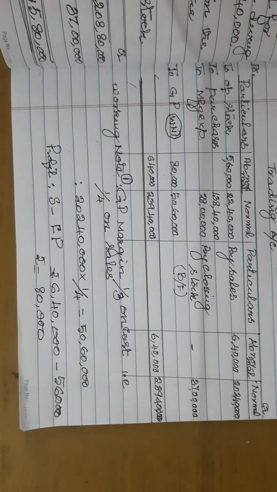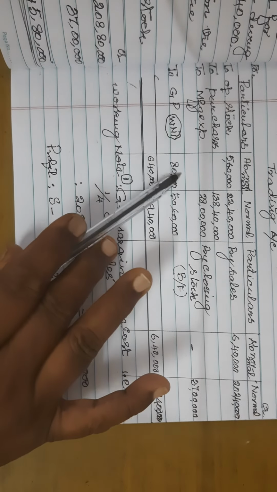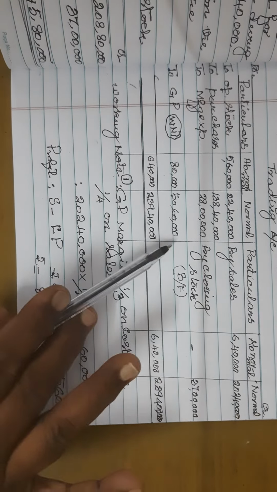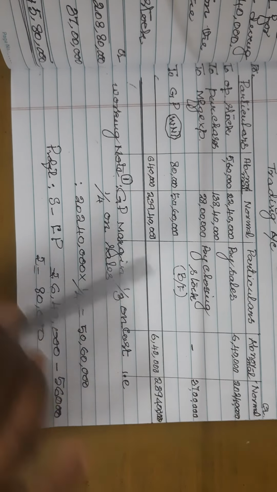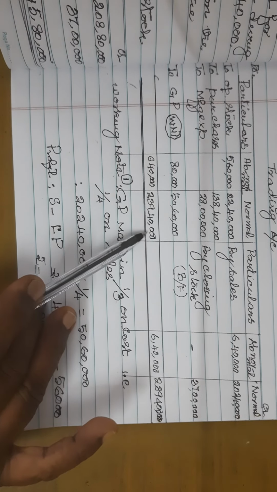This is only one item, this single item, it is sold at 6,40,000. So there is no closing stock regarding this abnormal item. So you should be clear. Only the closing stock is available on normal item.